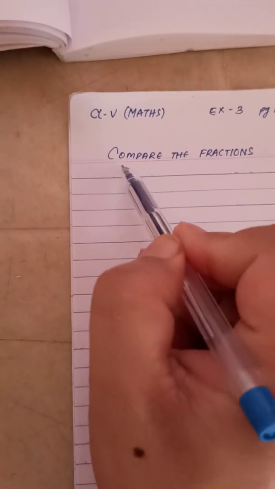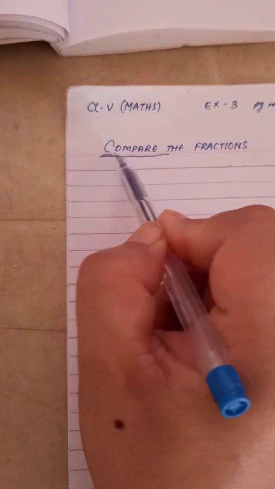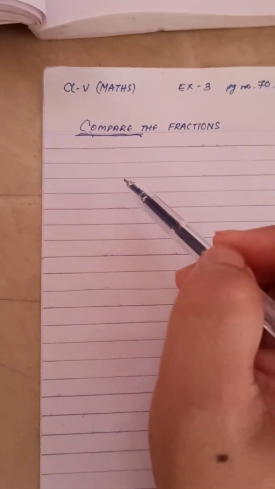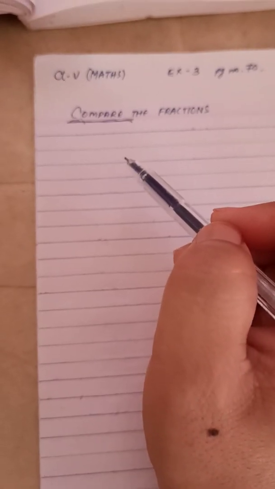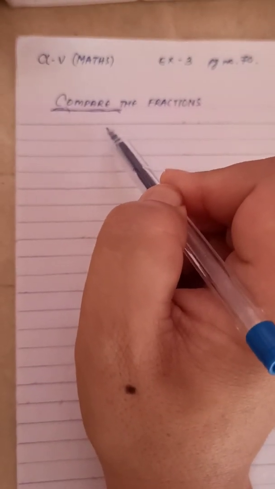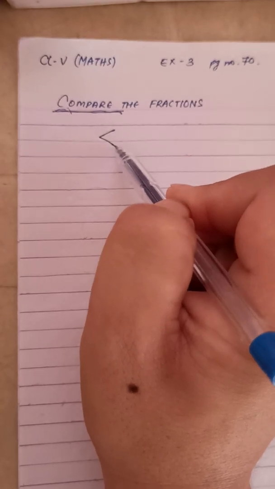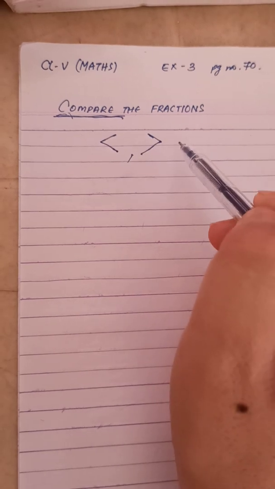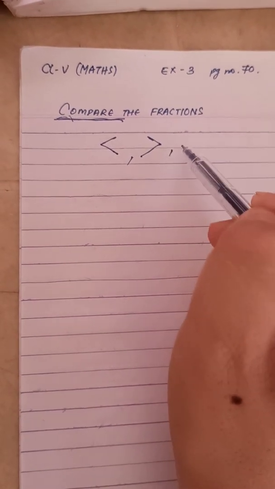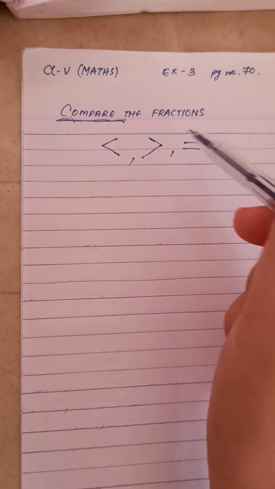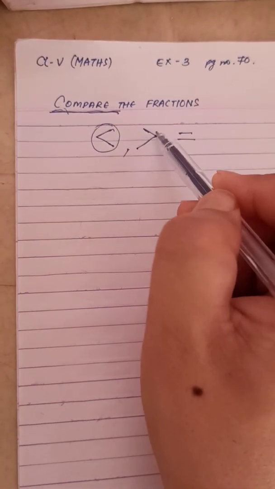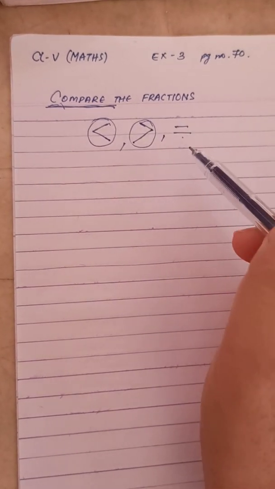Okay, as you can see here, the word compare. When you see compare in mathematics, normally two different fractions are given, and you need to compare them. When you compare, you need to write either this sign, or this sign, or you need to write is equals to. Okay, this is greater than, this is smaller than, this is equals to.